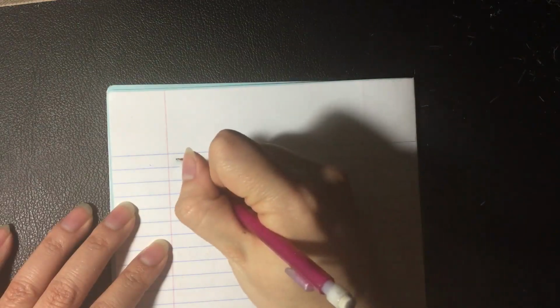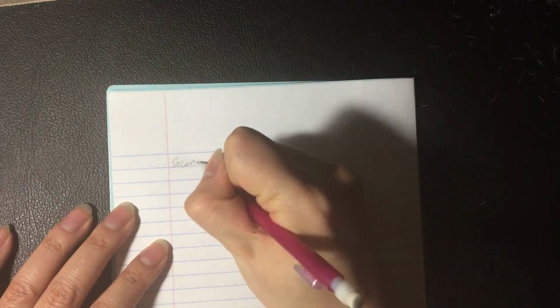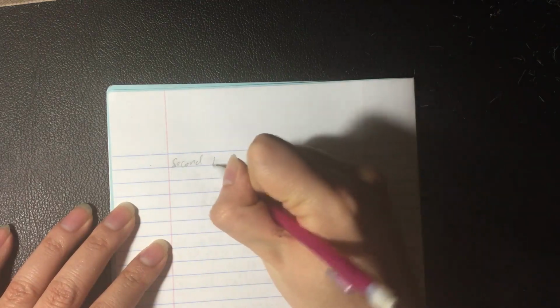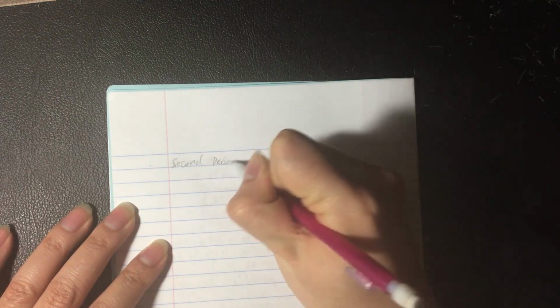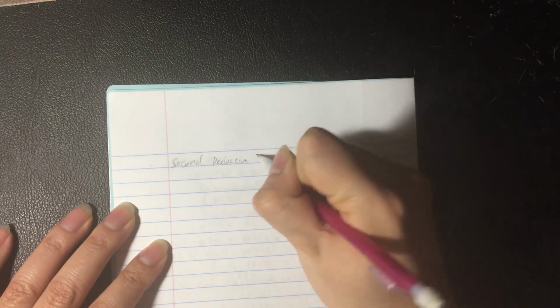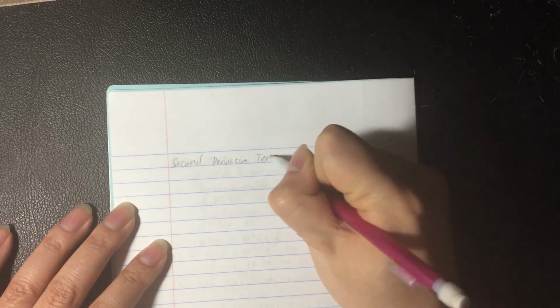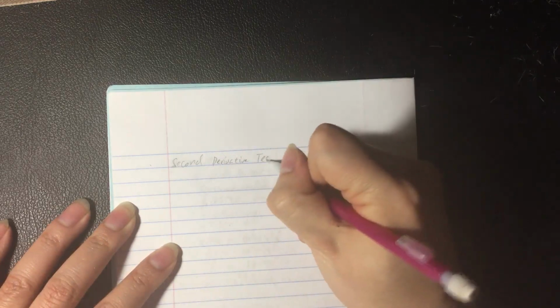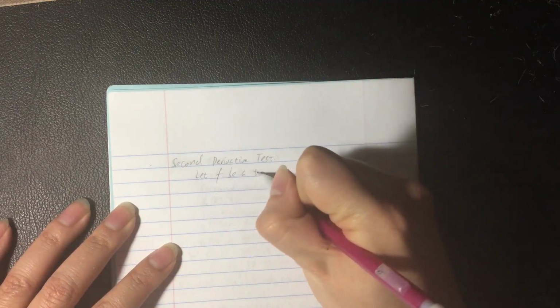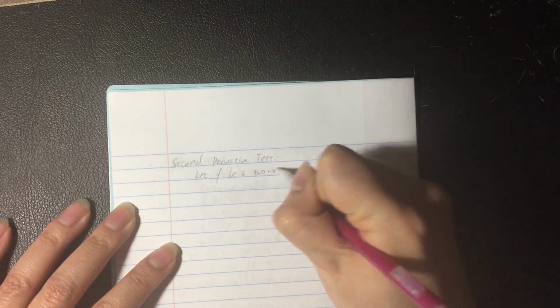Next, let me introduce the second derivative test. Let f be a two-variable function.